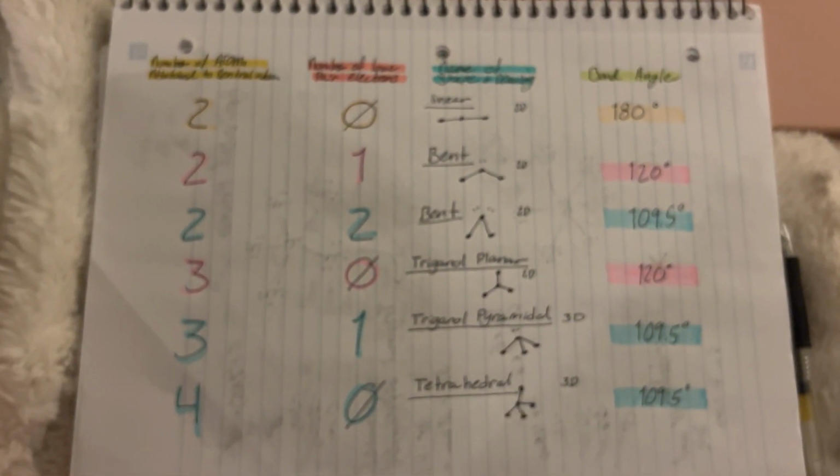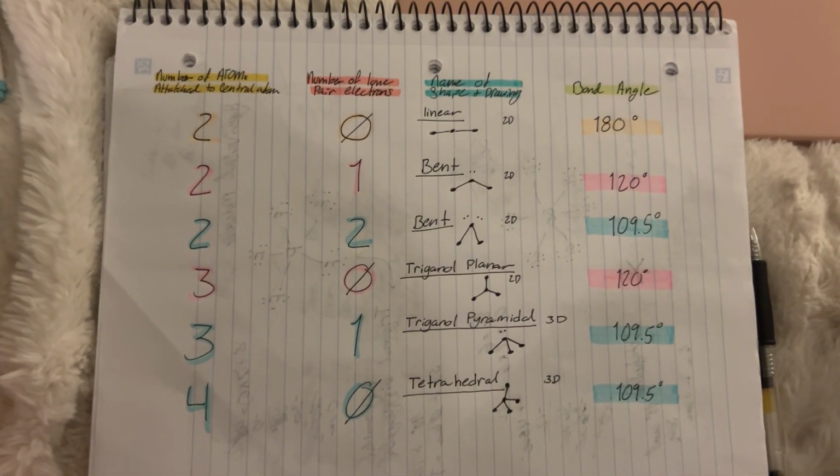So let me just wrap it up. I don't want it to be too long, but that's the rundown of what this chart is and how you would use it.